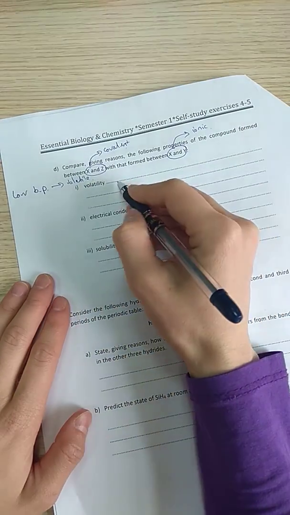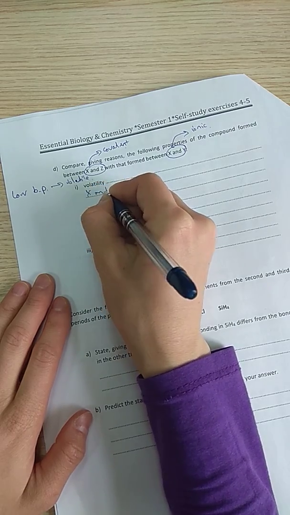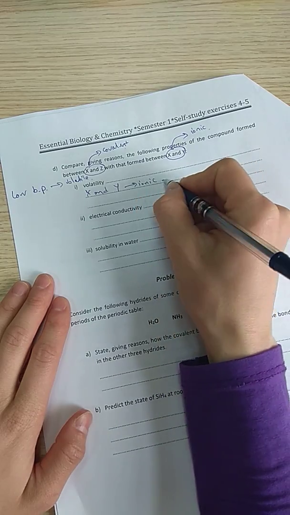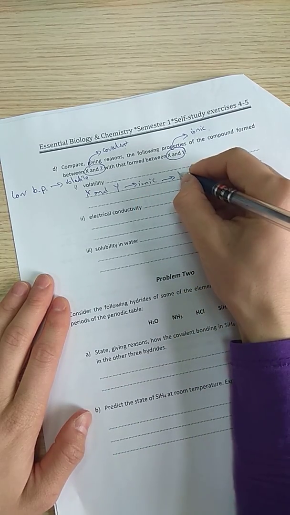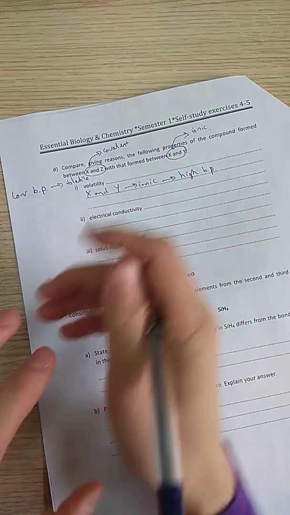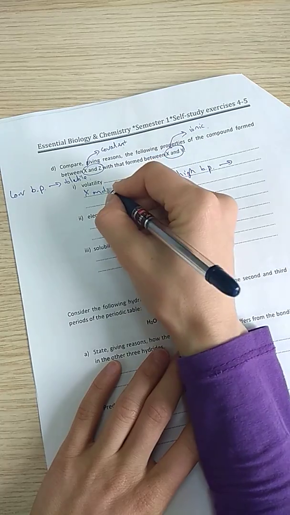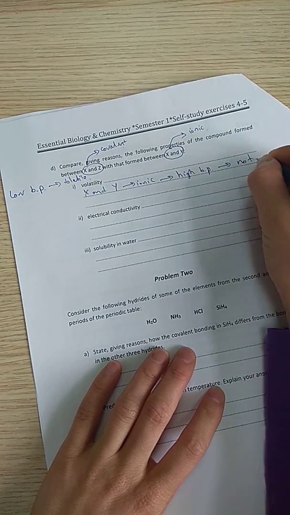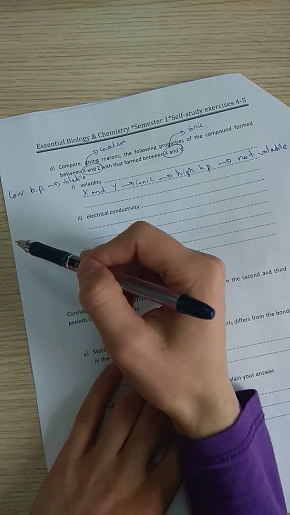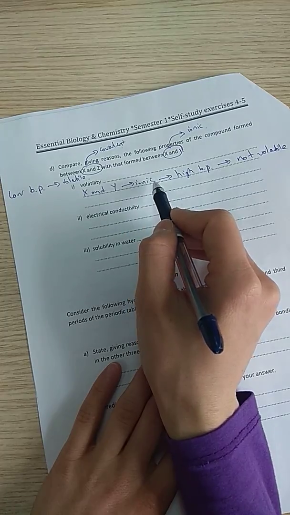So X and Y is ionic. That means it will have a high boiling point because it is difficult to break the giant structure, the ionic bonding. Therefore X and Y is not volatile, so it will not easily escape from the solid to the gas phase at room temperature.